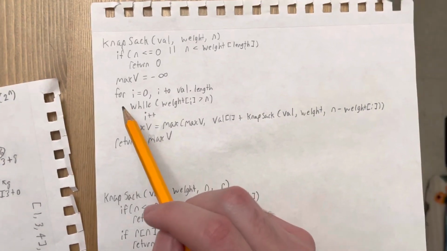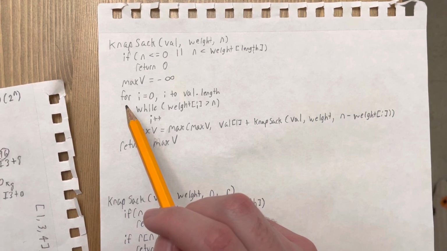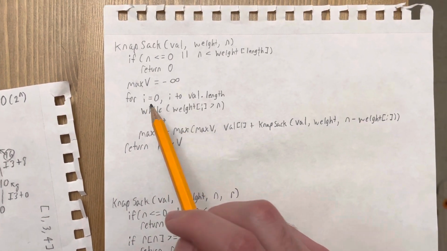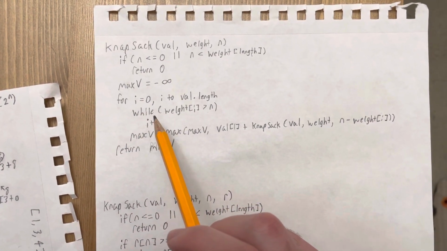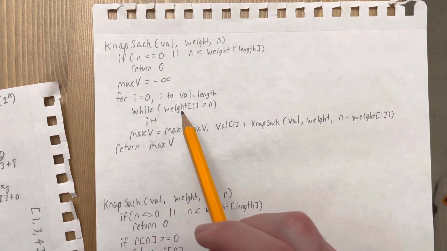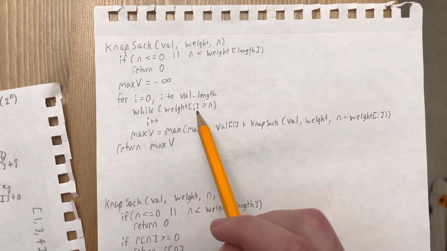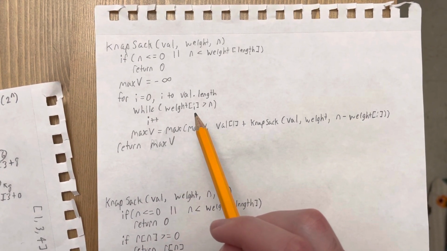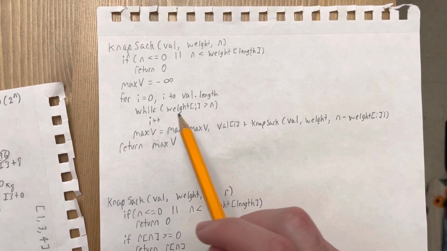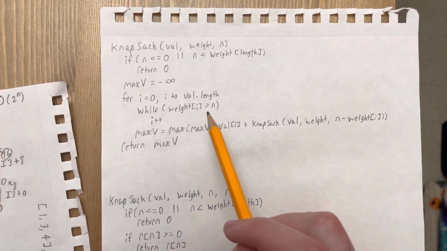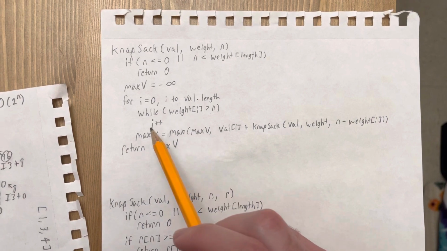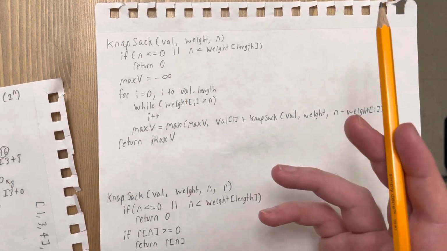And then similar to the cut rod problem, we're just going to be going with a for loop. And then while we're in there, we're going to make sure that our weight is greater than n. And if that's the case, we're going to add to I, which would just push it.